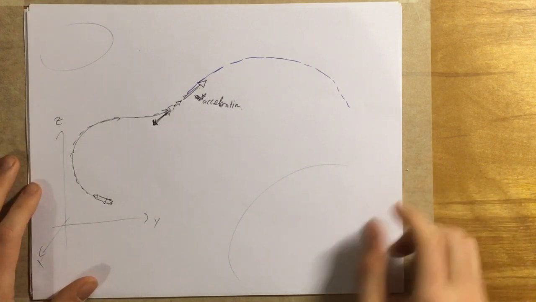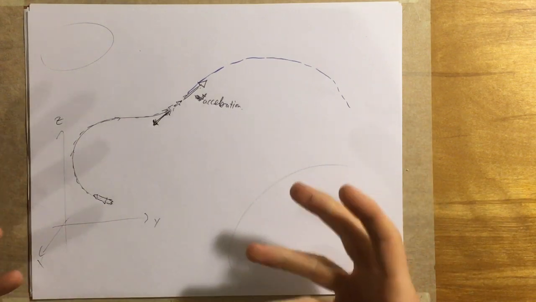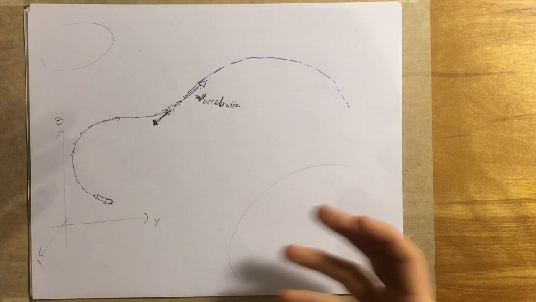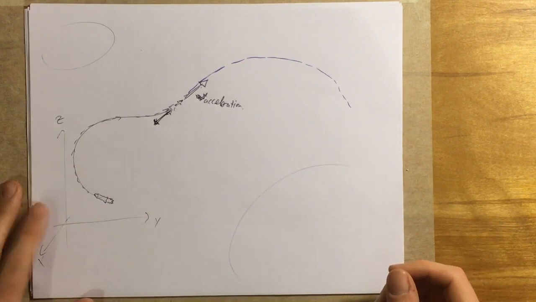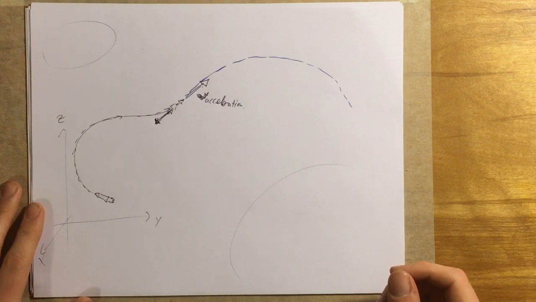For now, we're not going to be doing it in 3 dimensions, but we're basically doing something like this in 1 dimension. So yeah, I hope that's sort of exciting.